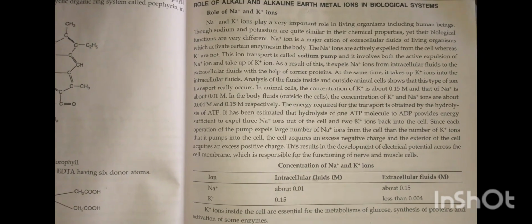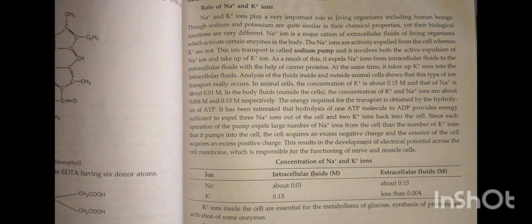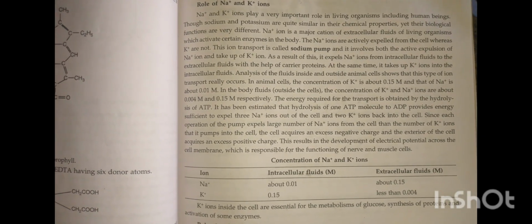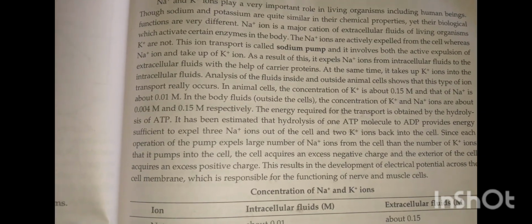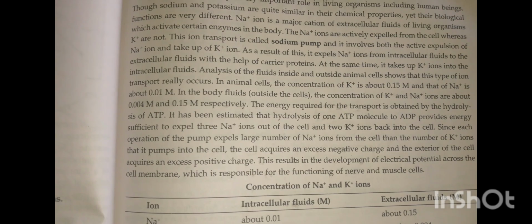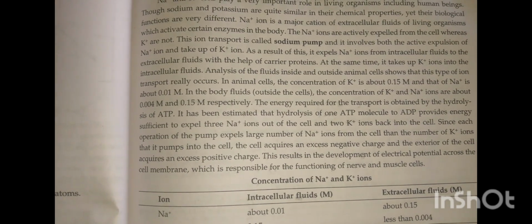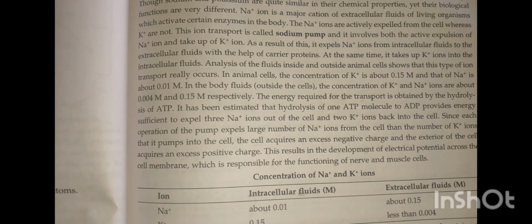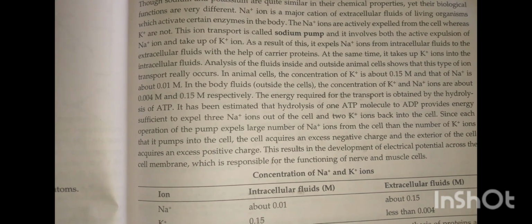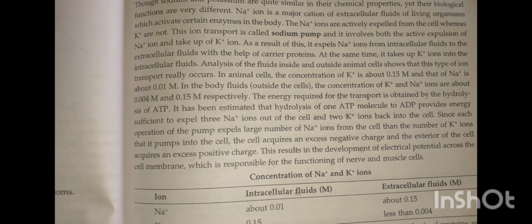Role of Na+ and K+ ions. Na+ and K+ ions play a very important role in living organisms, including human beings. Though sodium and potassium are quite similar in their chemical properties, yet their biological functions are very different. Na+ ion is a major cation of extracellular fluids of living organisms, which activates certain enzymes in the body. The Na+ ions are actively expelled from the cell, whereas K+ ions are not.